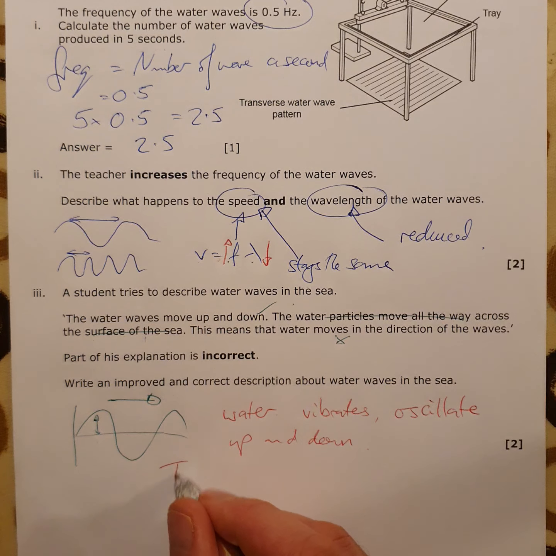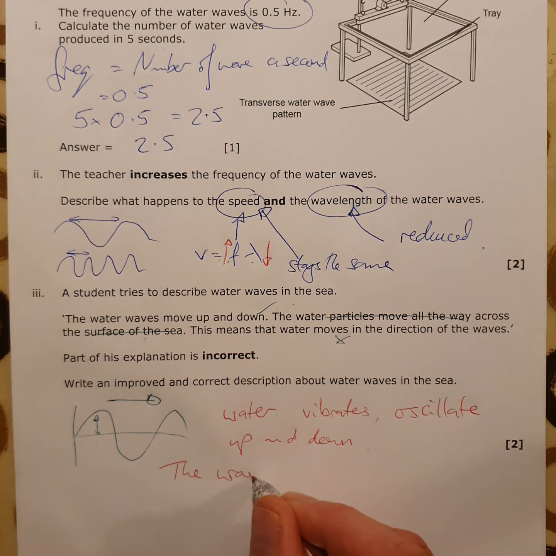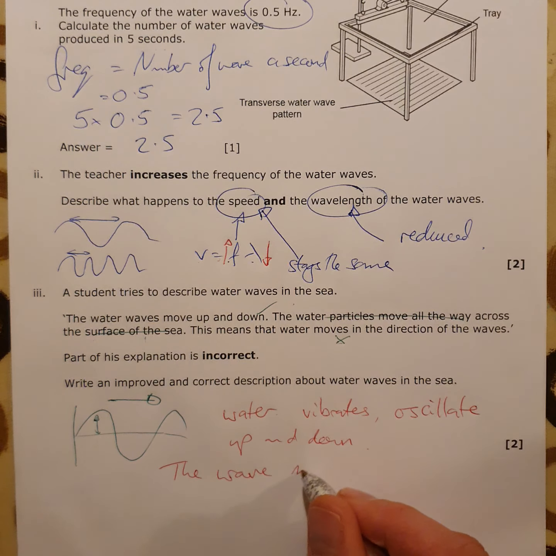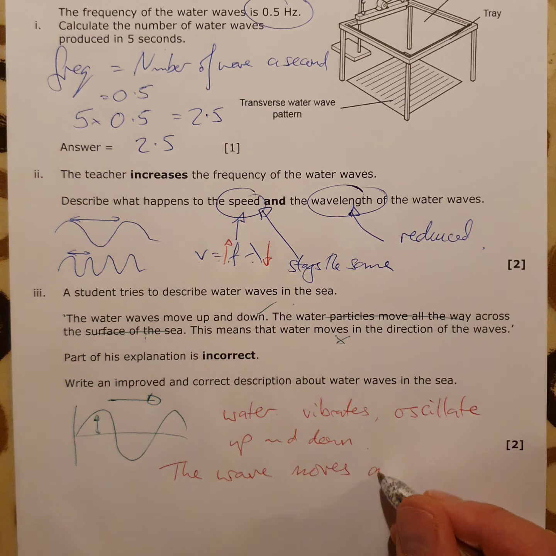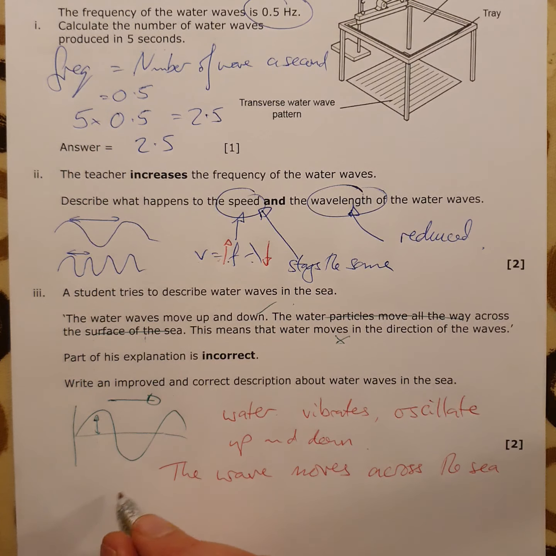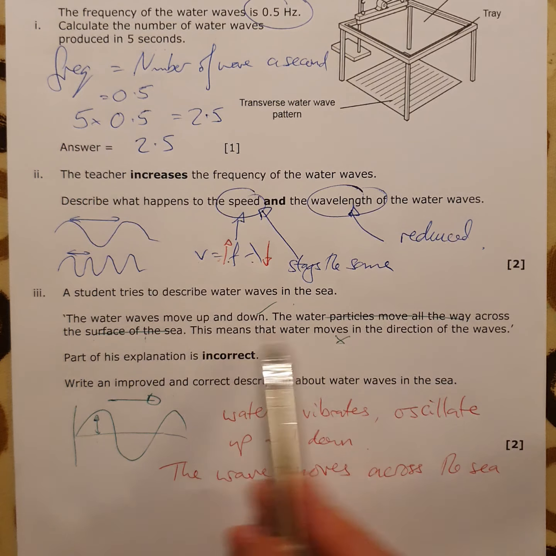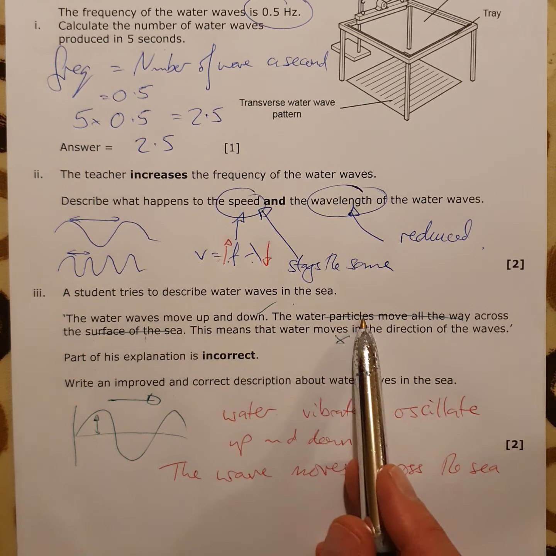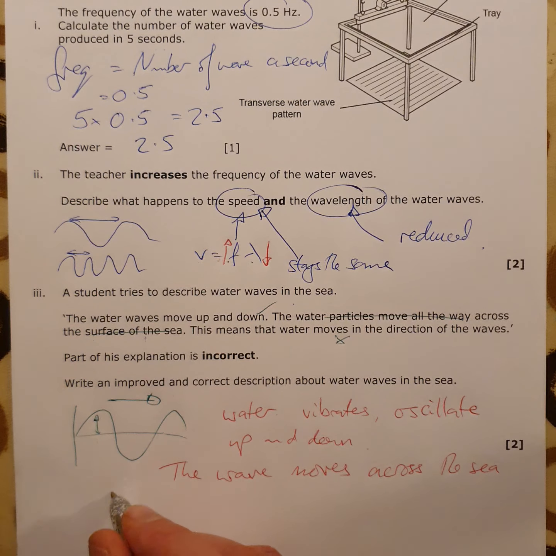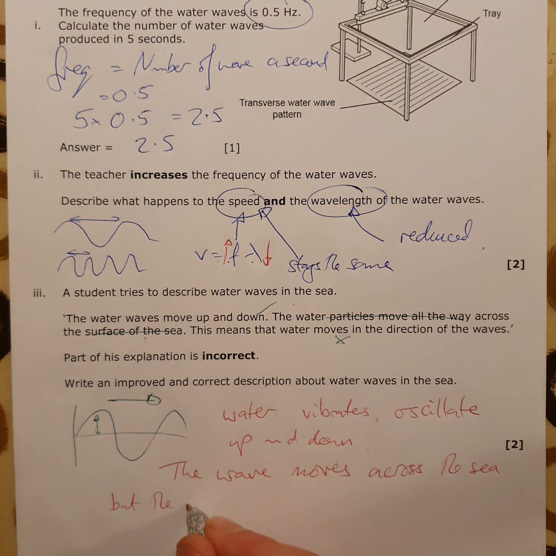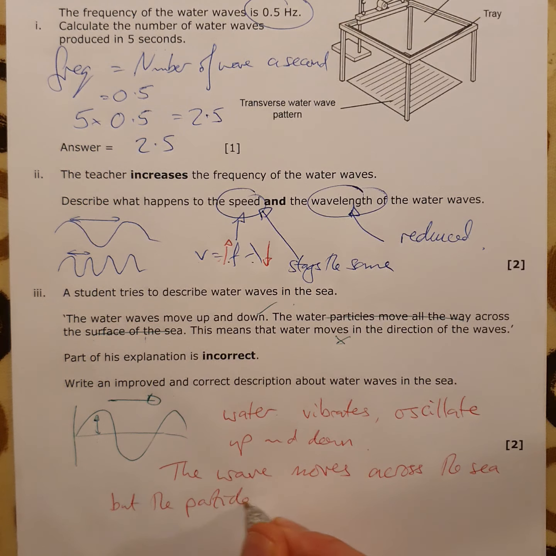We could say the wave moves across the sea. Now the water particles move all the way. That's the bit we disagree with, isn't it? The wave moves across the sea, but the particles move vertically only.